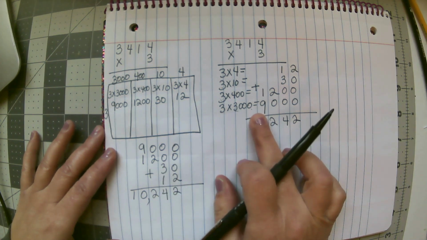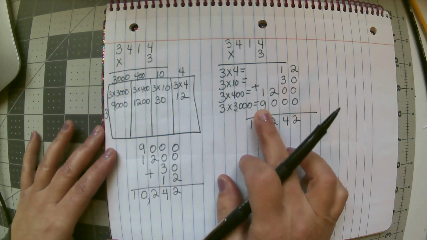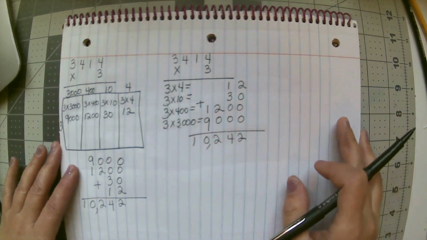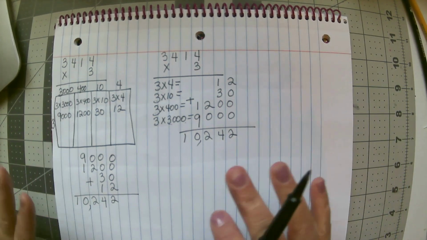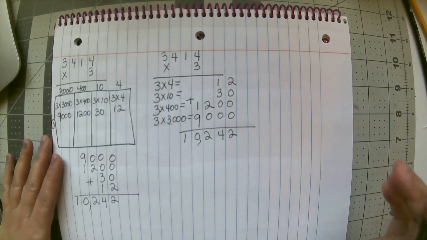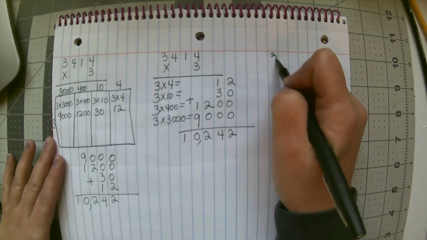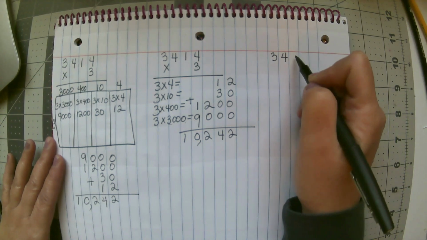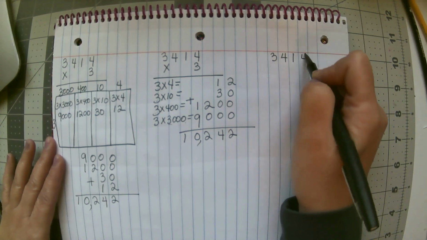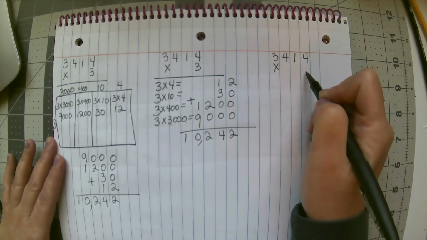And then this takes the least amount of time. And then now I'm going to teach you standard algorithm, which takes the least amount of time. So again, we're going to write our problem. 3,414 times 3.